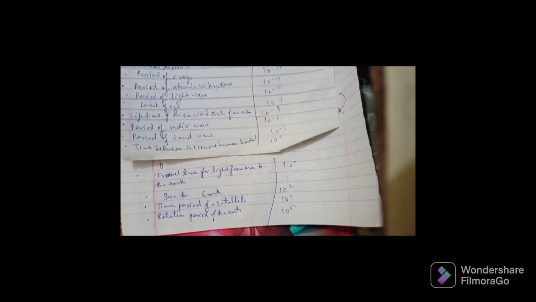Average human lifespan 10 to the power 9. Age of Egyptian pyramids 10 to the power 11. Time since dinosaurs became extinct 10 to the power 15. And age of the universe is 10 to the power 17. That is what we had discussed here.